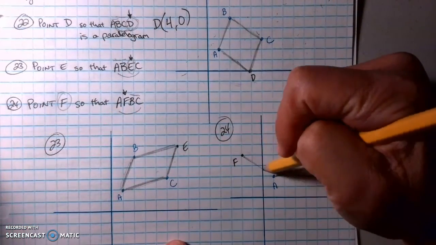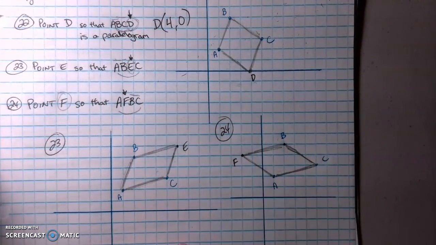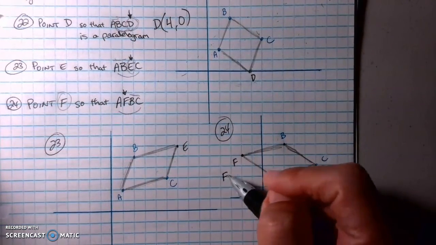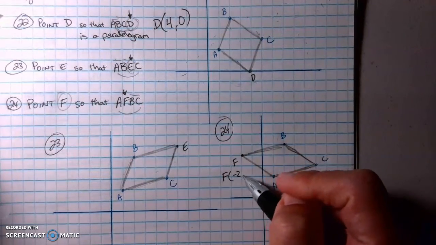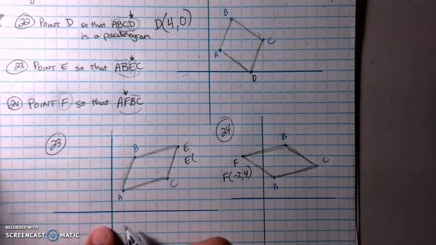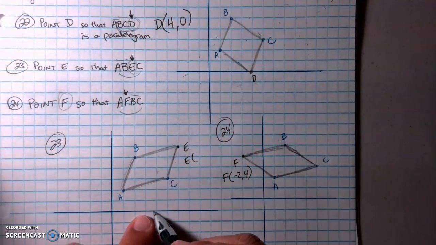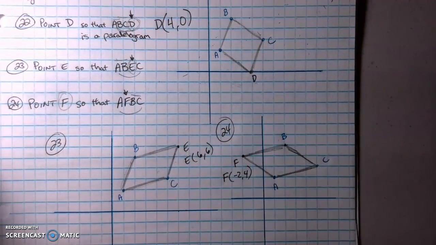And of course you can just see that things are a parallelogram once you connect it. Oh, by the way, I didn't give this location. F here is -2, up 4. And on 23 I didn't give E. E would be, what is this? This is 6 over, 6 up. 6, 6. Okay?